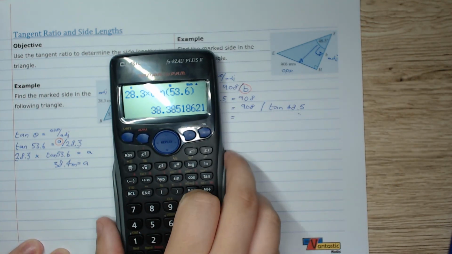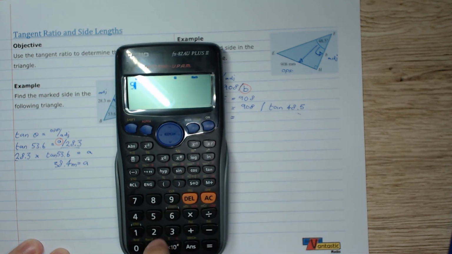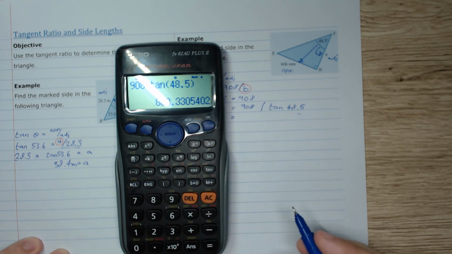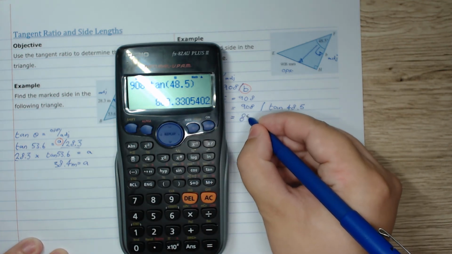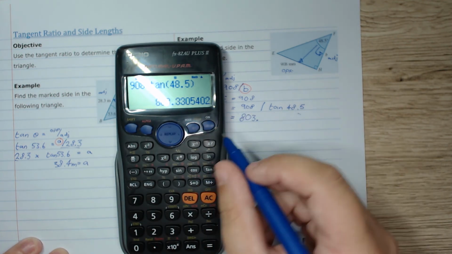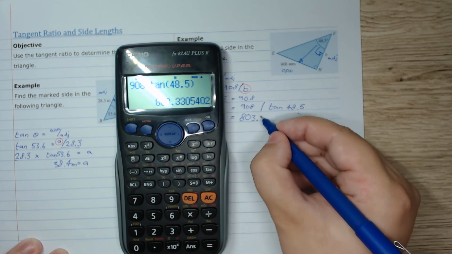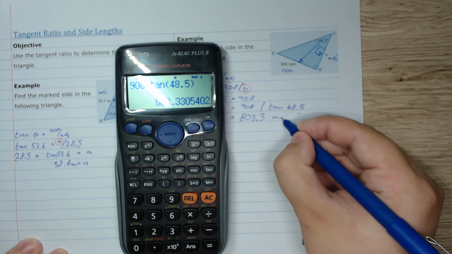So take out my calculator, 908 divided by tan 48.5, close bracket, equals, and my calculator tells me that my side length is 803.33, that'll round down to 803 millimeters.